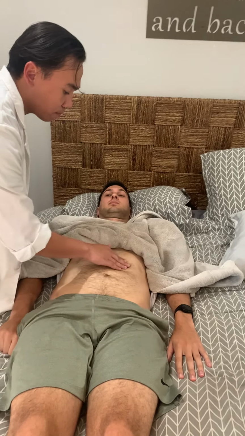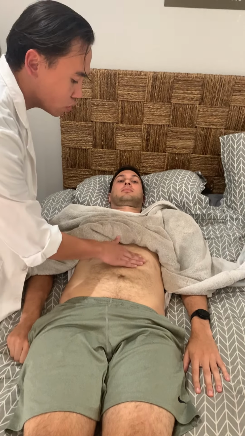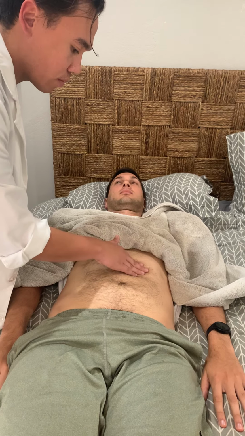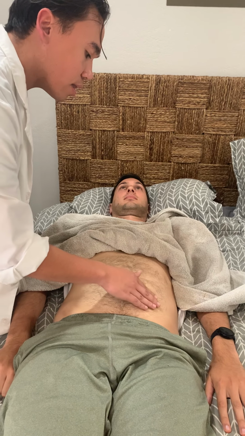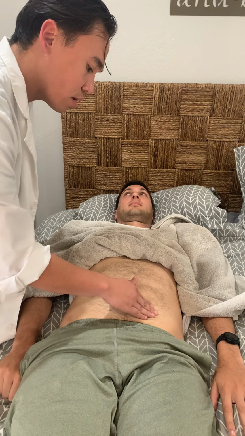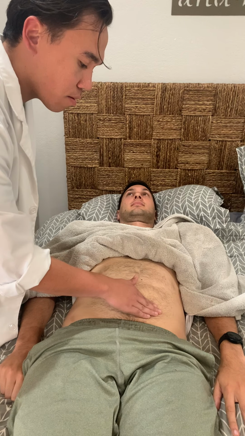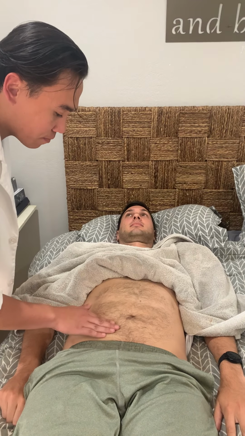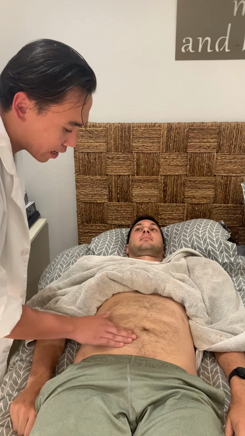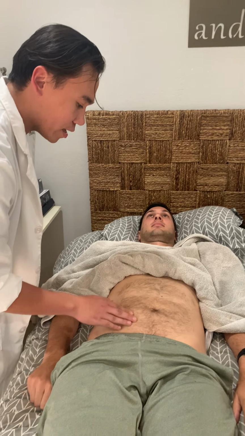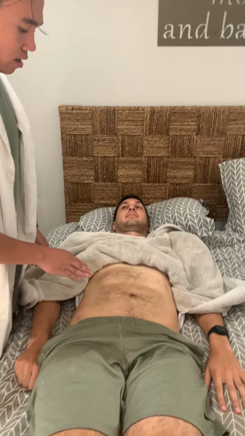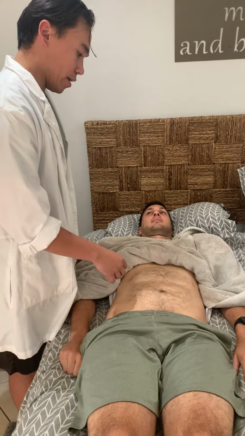So we're just going to come in using the tips of our fingers. We're going to sink in about 1 centimeter and rotate down to the left lower quadrant. With this palpation, you're looking for any sort of tenderness, any guarding by the patient, any reaction to it, any firmness or any rigidity in the area.